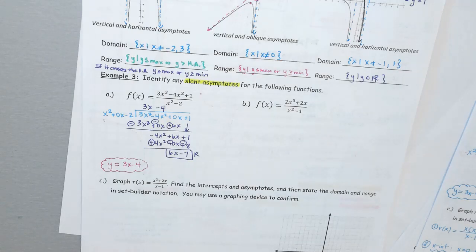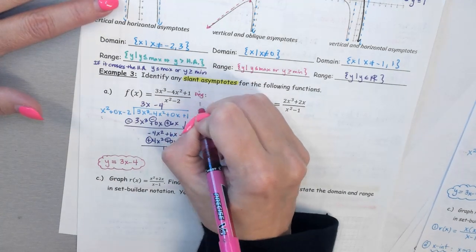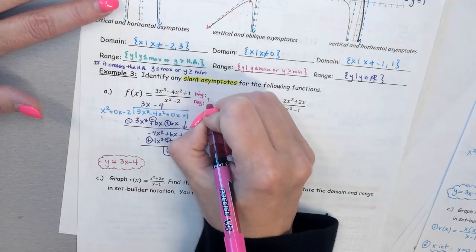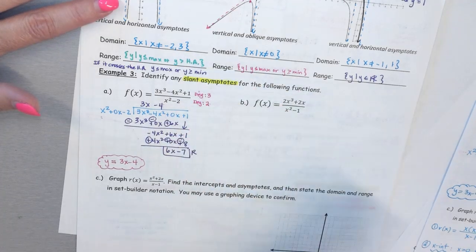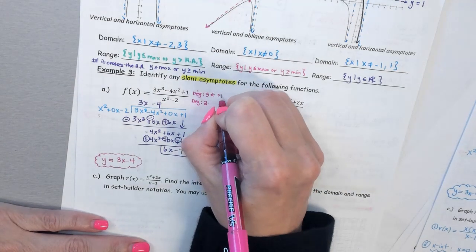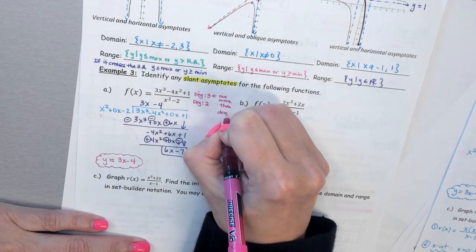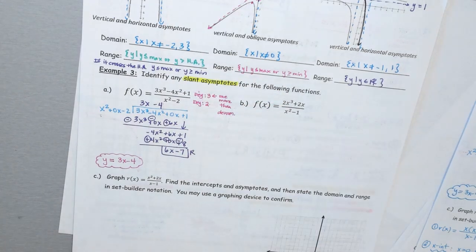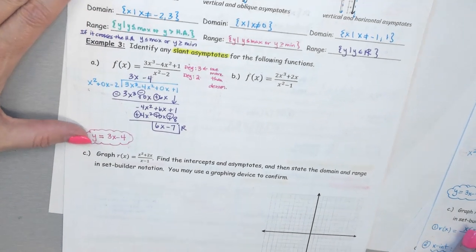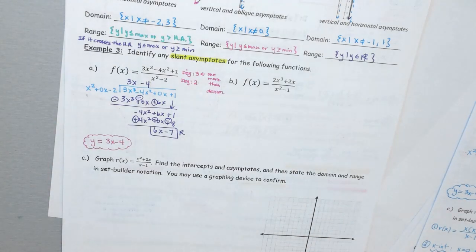Okay, so when they say to identify any slant asymptotes, we do want to just make sure the degrees are 1 apart. So the degree of the numerator is 3, the degree of the denominator is 2. So whenever this is 1 more than the denominator, you know that it's going to exist. Okay, because you are going to expand and have some where you're going to have to determine if there is one. Okay, same thing here. This is 3, this is 2, so there's definitely going to be one.